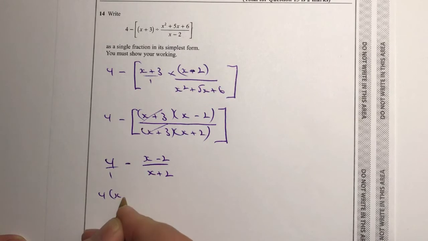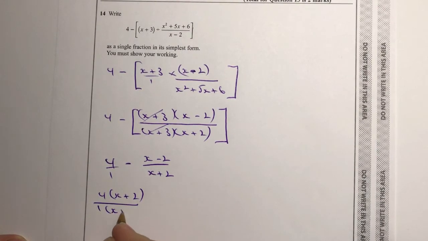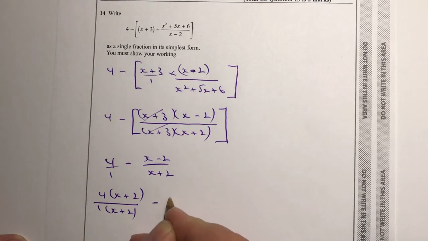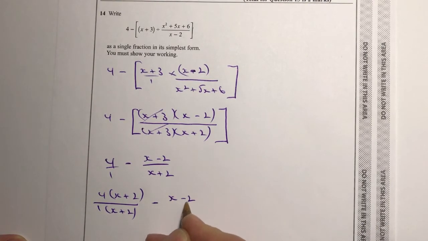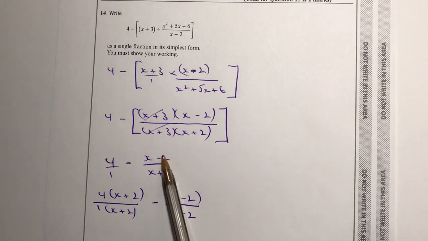4 times x plus 2 divided by 1 times x plus 2, and that's minus x minus 2 divided by x plus 2. So this second fraction doesn't actually change because it's already over a denominator of x plus 2. Okay, so then let's have a look at tidying that up a little bit.